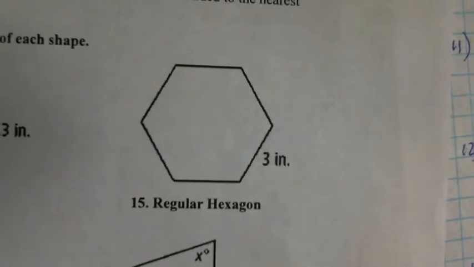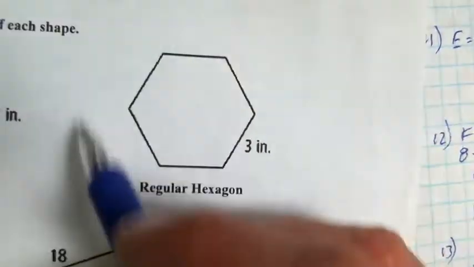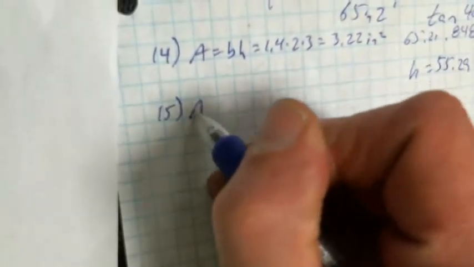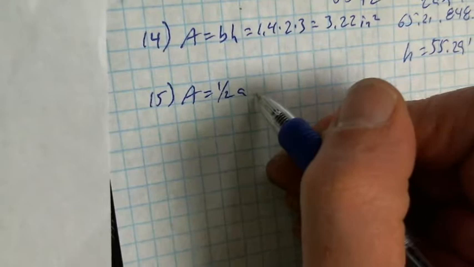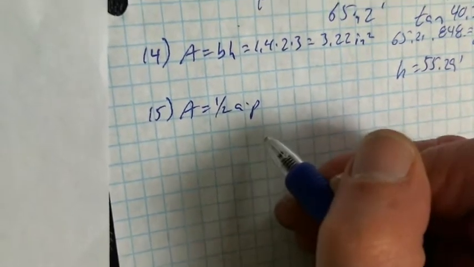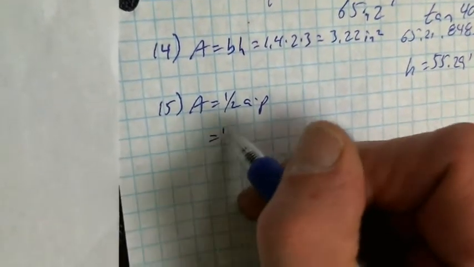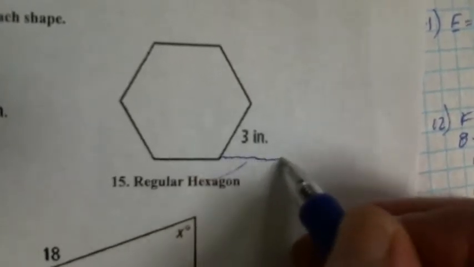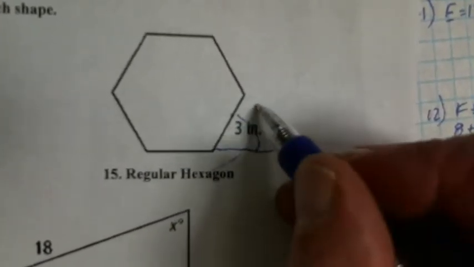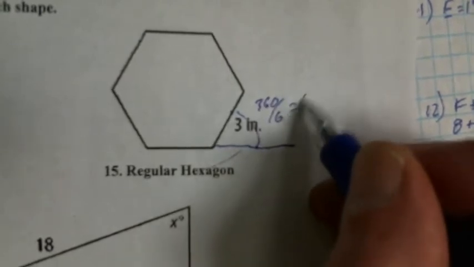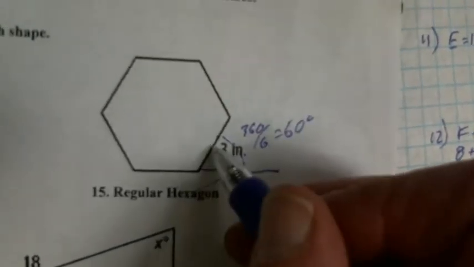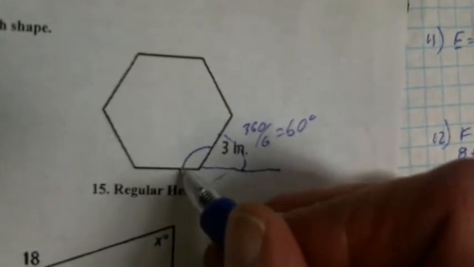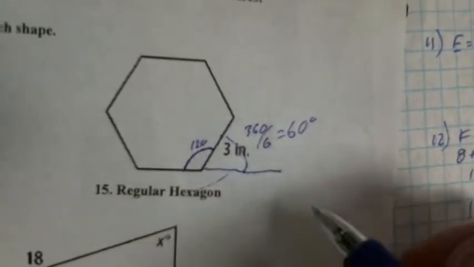Find the area of the regular hexagon. Go all the way around. We're going to use the formula: area equals 1/2 apothem times perimeter. 1/2 apothem. Go all the way around, that's 360 degrees. So any one of these is 1/6 of that. There's 60 degrees. That leaves 120 on the inside, because you subtract from 180.